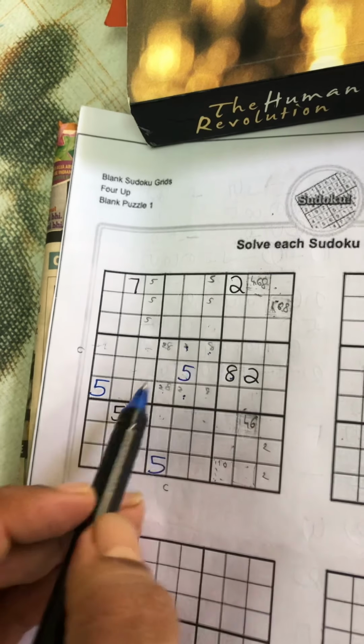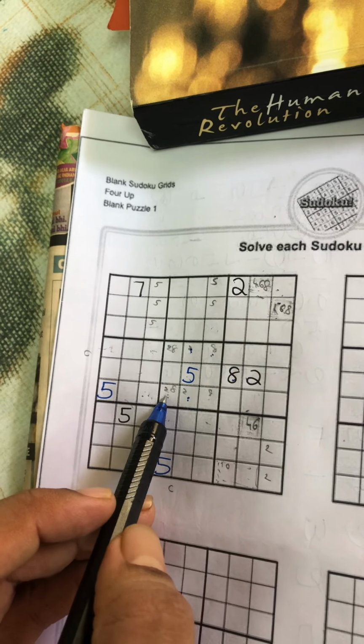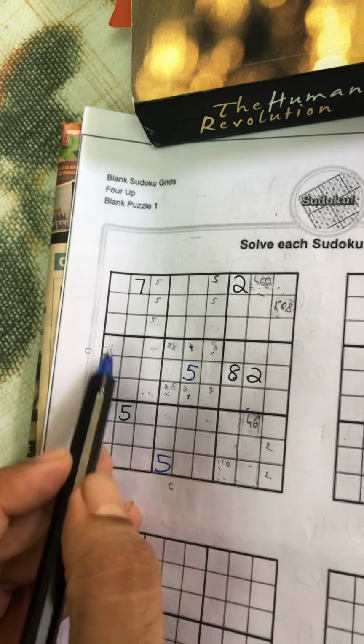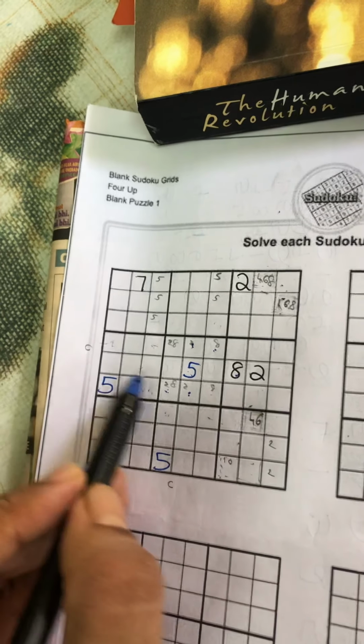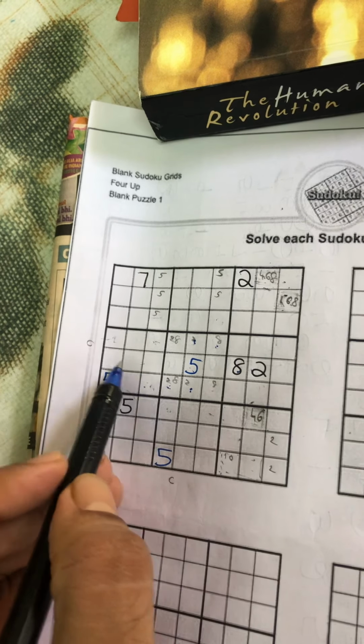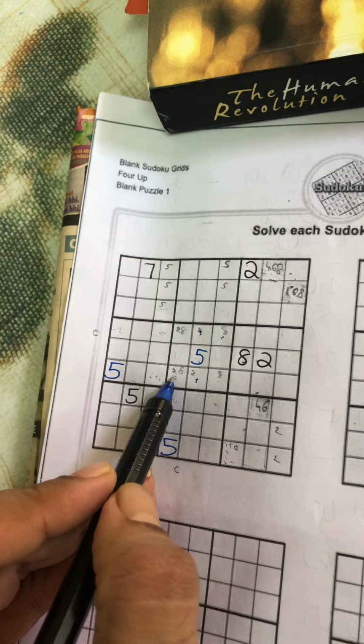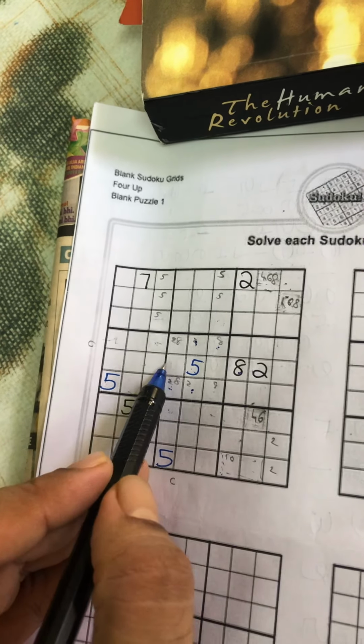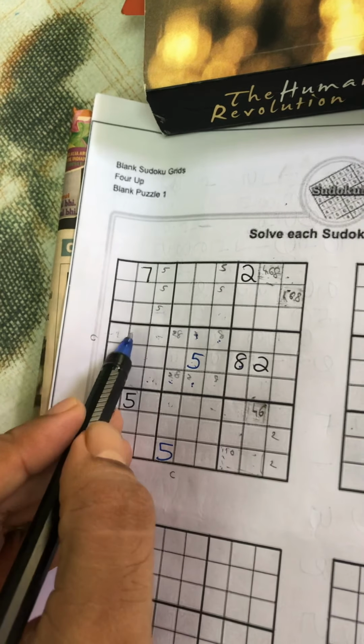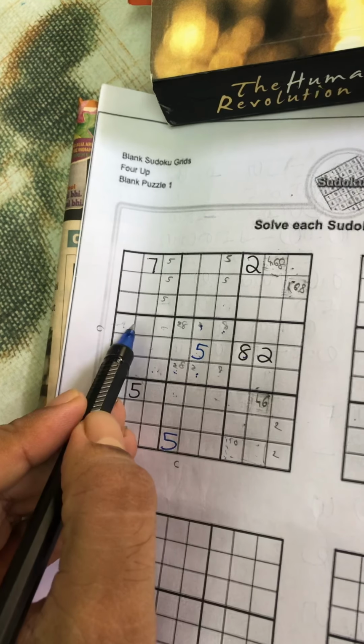It means they could come here or here because those are clones of each other. Now, if this was an 8 and this was a 2, then where could the 2 go in this square? This 2, this 2, this 2, it cannot come here. There won't be a 2 here at all. So there could be a 2 in either of these two squares.